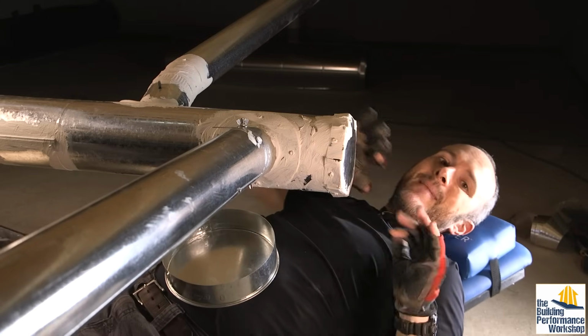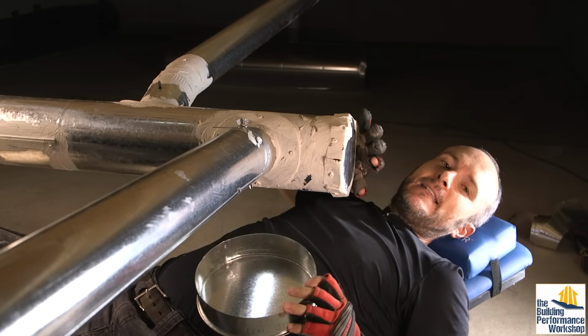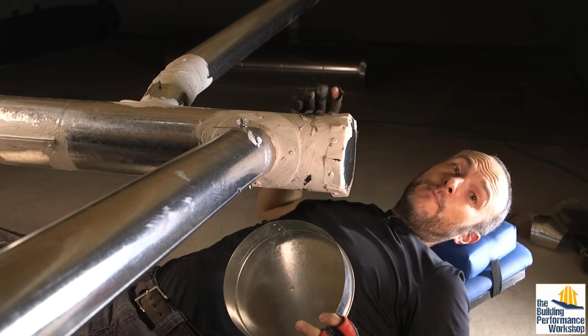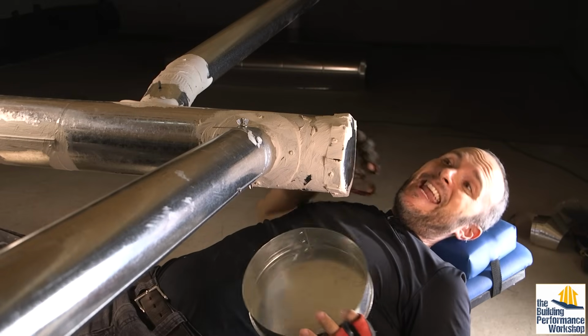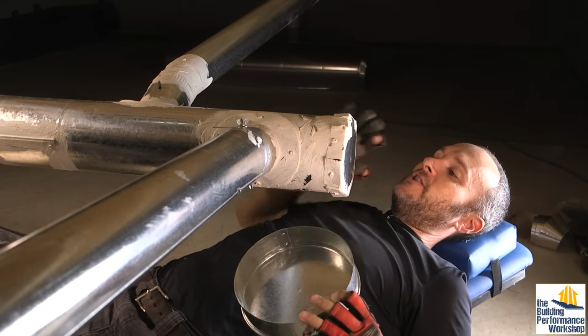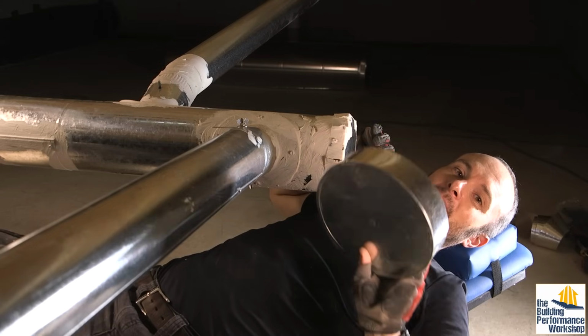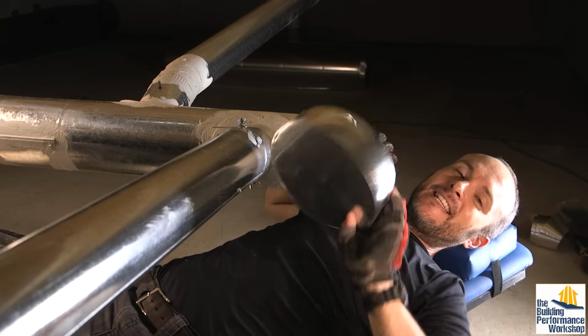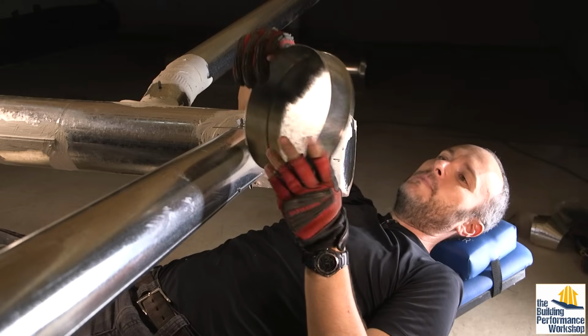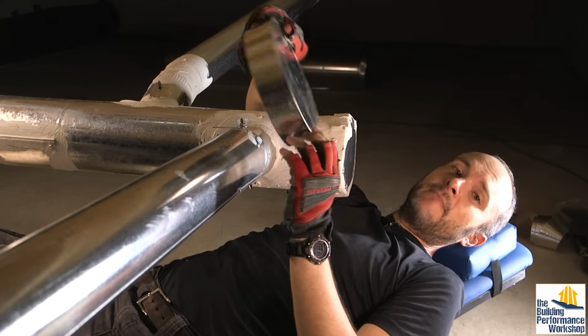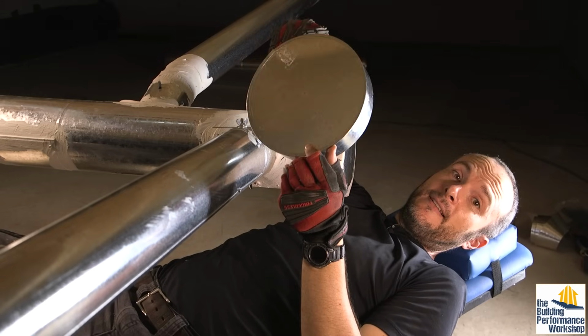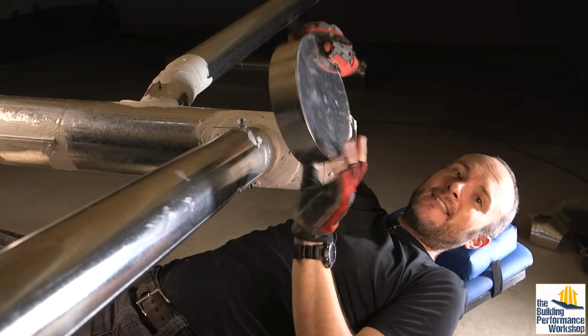You can make almost any of the fittings that they would make in a factory, but you've got to decide whether it's worth it for you or not. As far as caps go, you can buy something that's nice and flat and round like this. Honestly, this is only 2 pieces of sheet metal, and they're not airtight. So I would still have to mastic this.